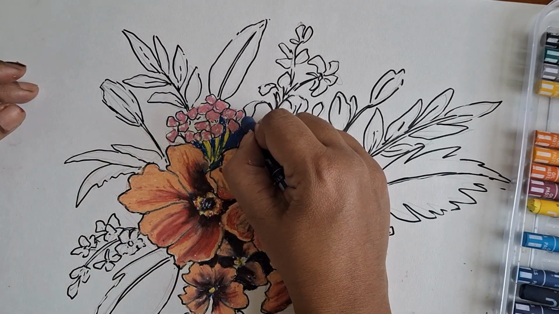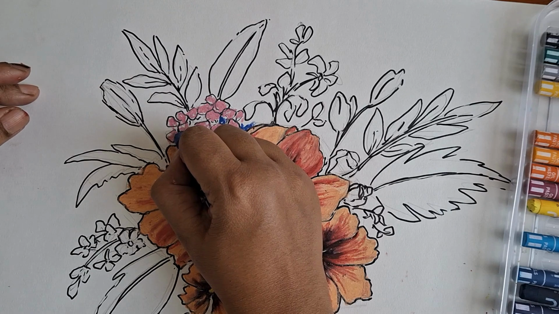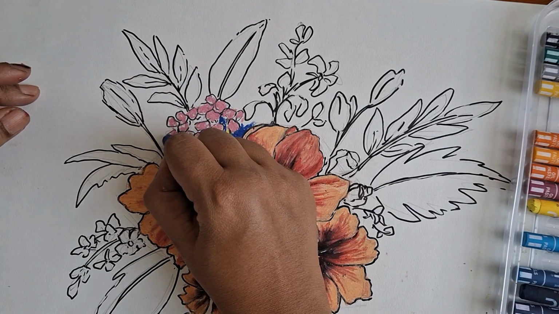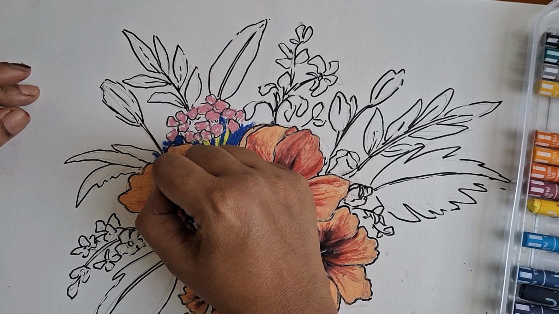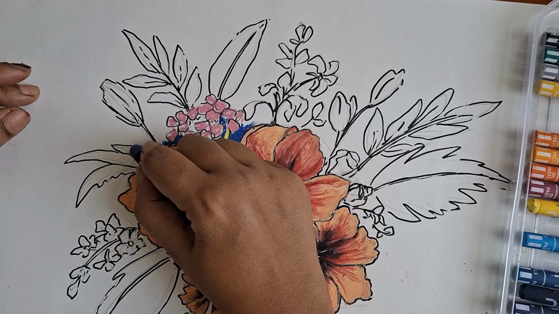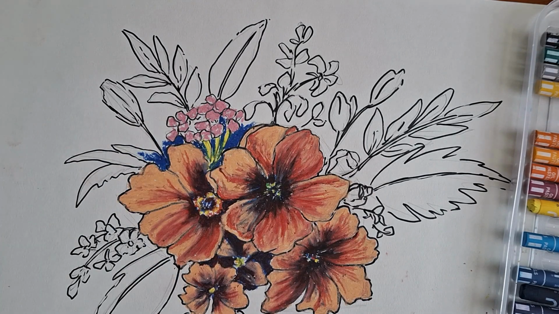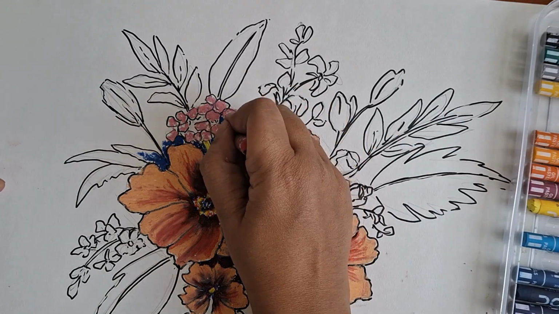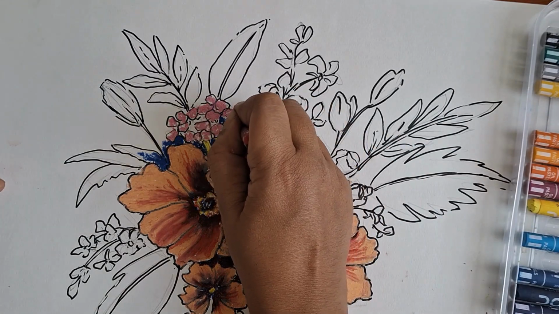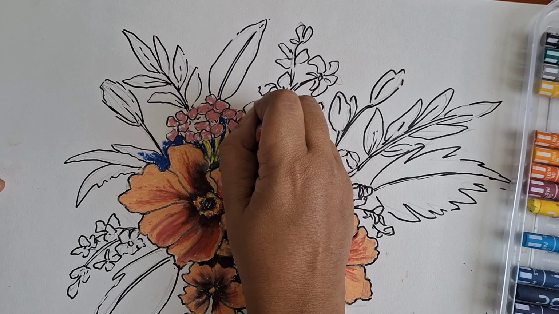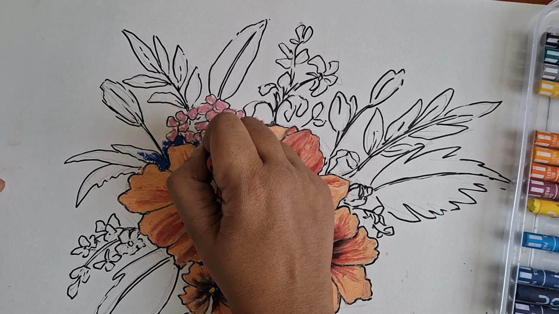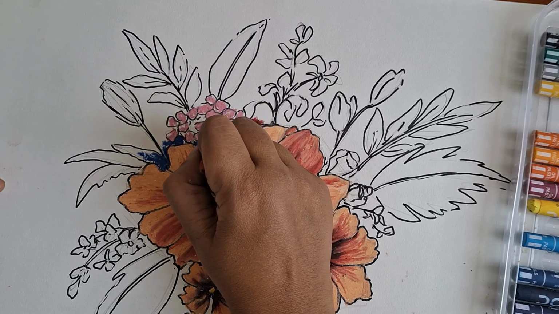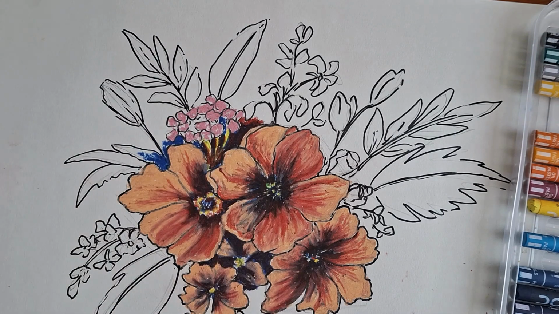Any blue you can use, Persian blue or dark blue, anyone. Around these previous flowers, this main object, I have added some blue and now I'm blending some red on it.